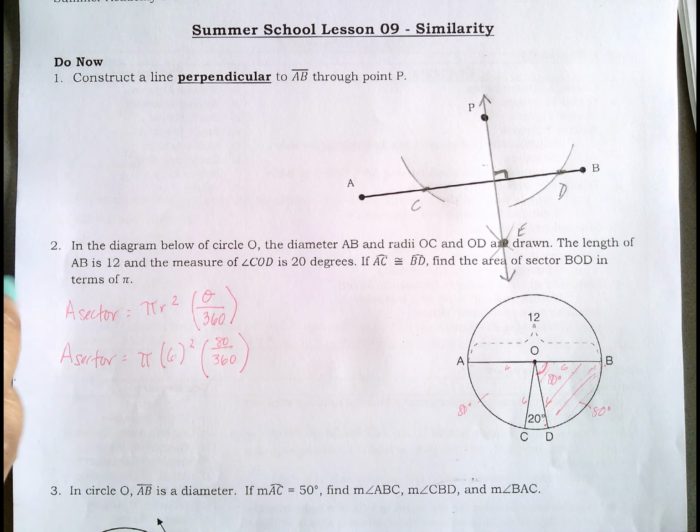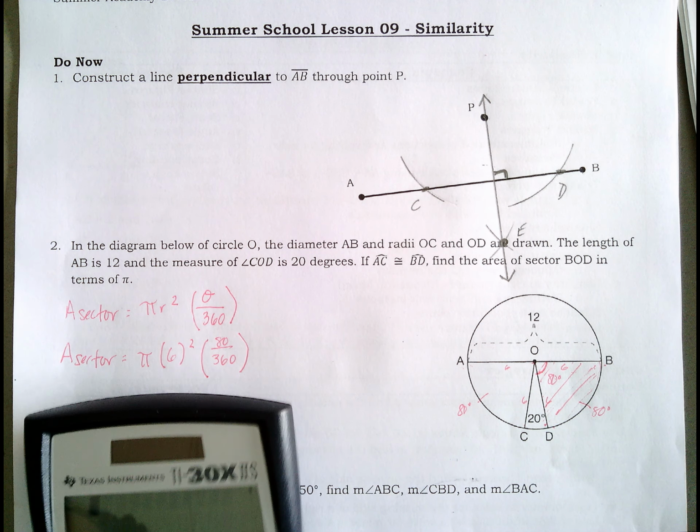So what I'm going to do is just put this in the calculator. Now keep in mind, parentheses are very important. You can't just put stuff in there willy-nilly.